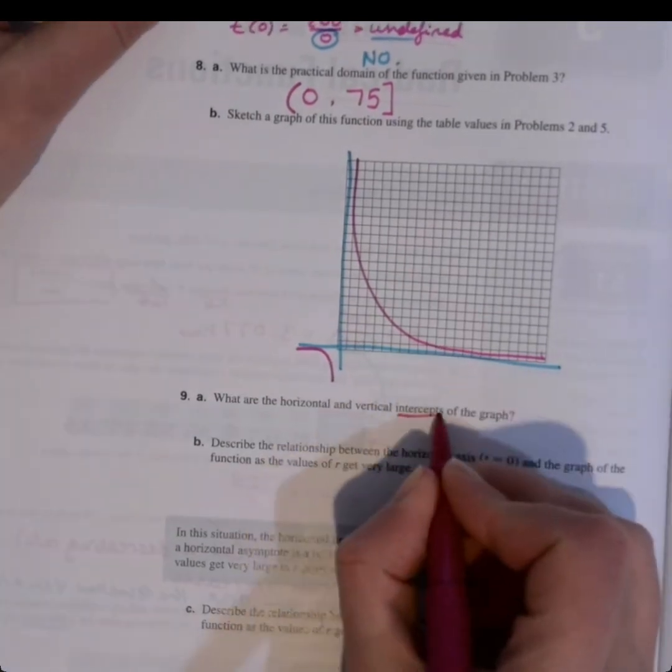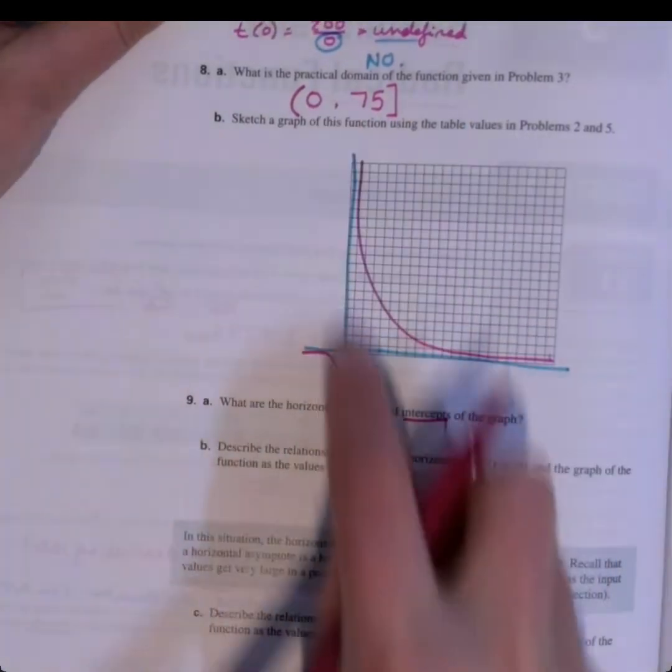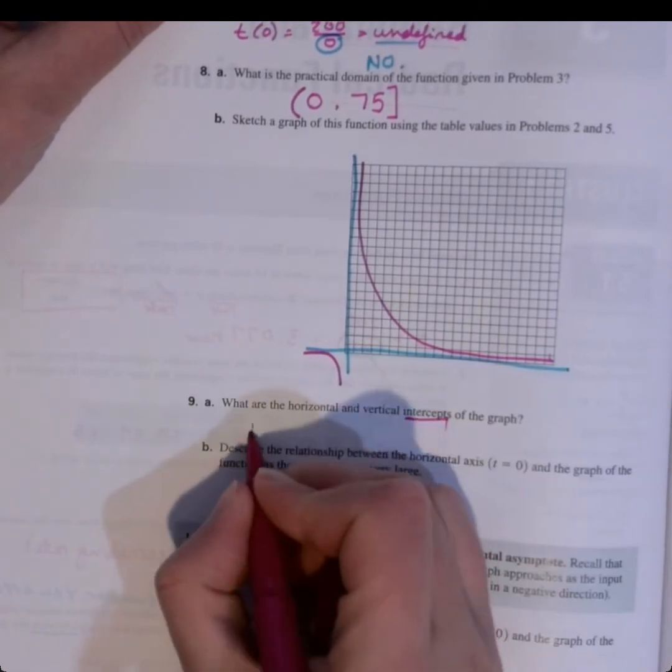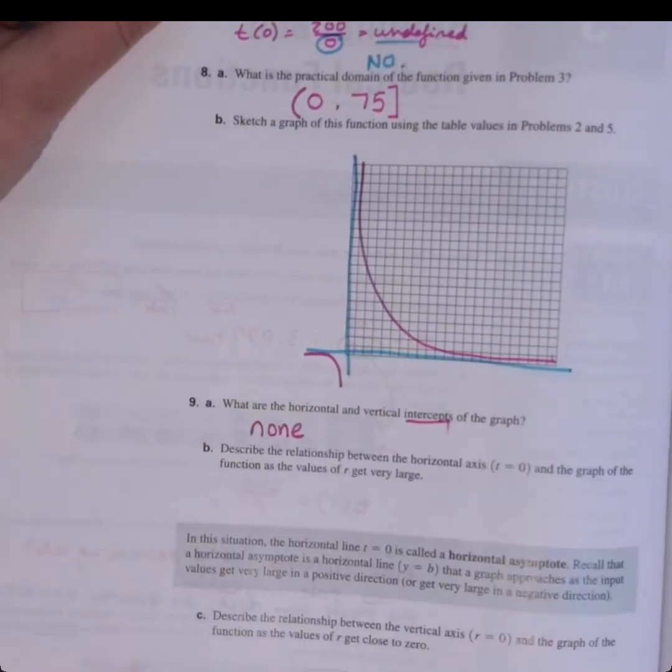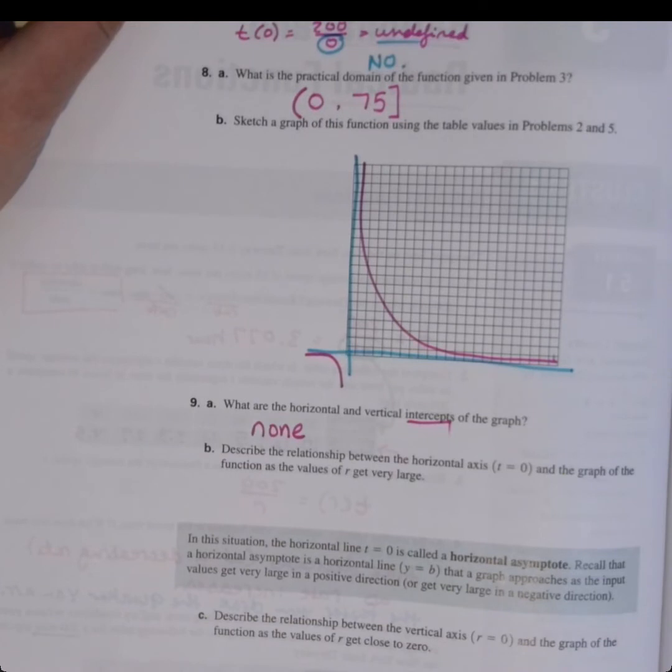So the intercepts would be places where I cross the x-axis or the y-axis, and there are not any. I do not cross the x-axis or the y-axis. We're getting really, really close to both of them. When we get really, really close to both of them, remember that's an asymptote.